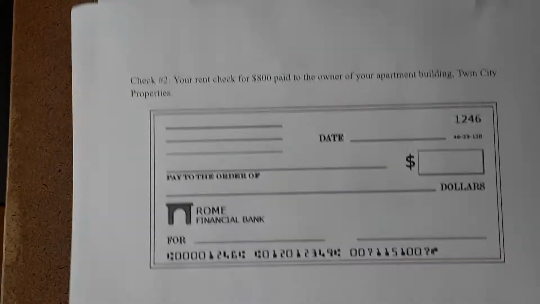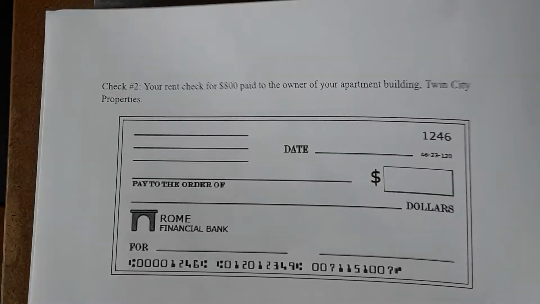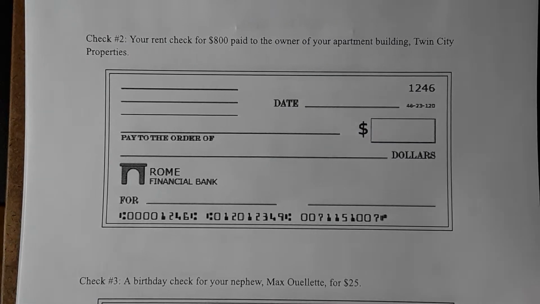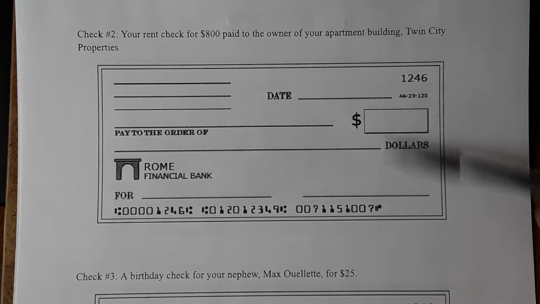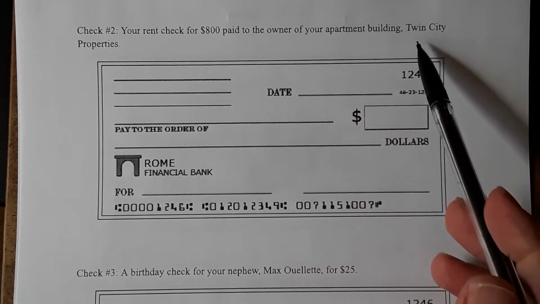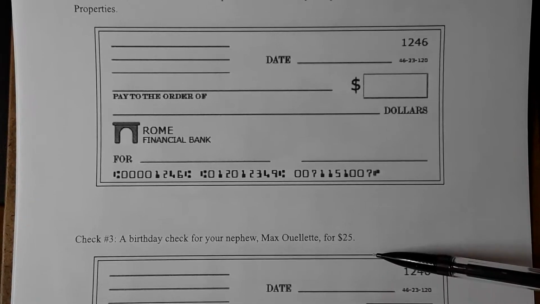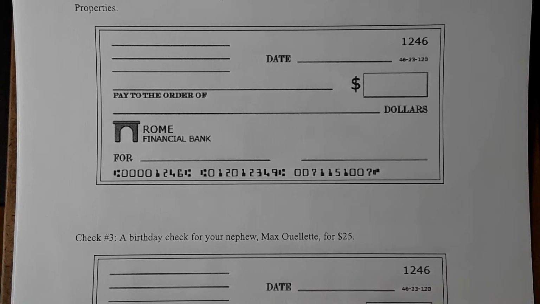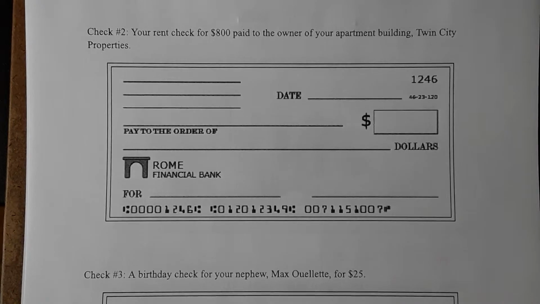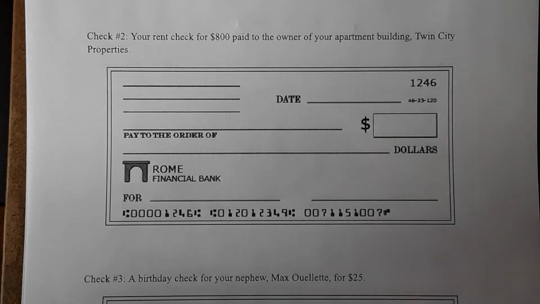On the back of this first page, I've got a couple of blank ones here, and I'd like you to pause the video in a second here and go ahead and complete these two checks. The first one being a rent check to Twin City Properties, the second one being a birthday check to your nephew, Max Willett, for $25. So go ahead and pause the video now, and we'll come back and take a look and make sure you did those okay.